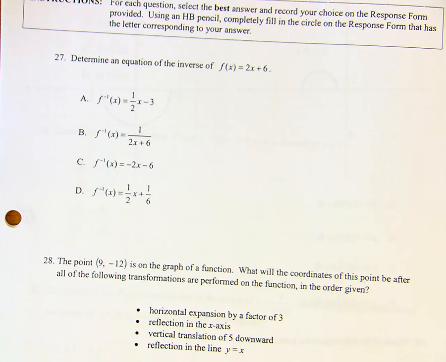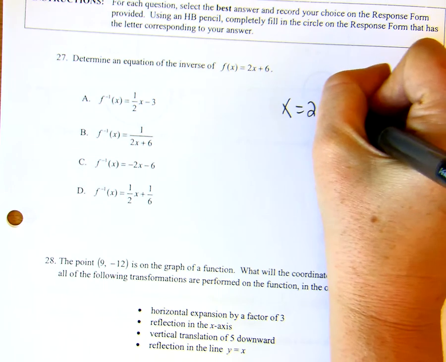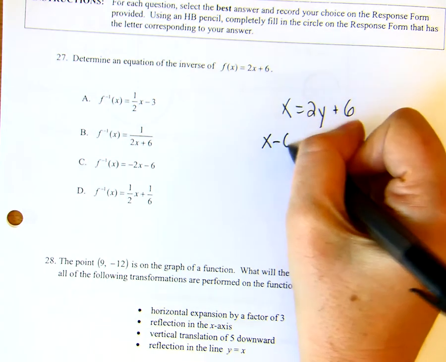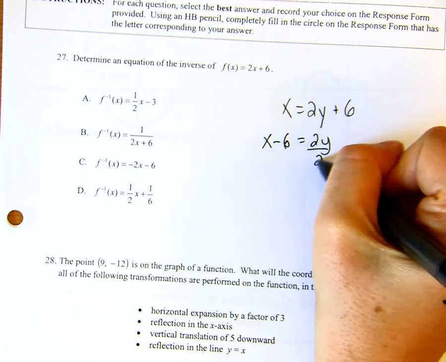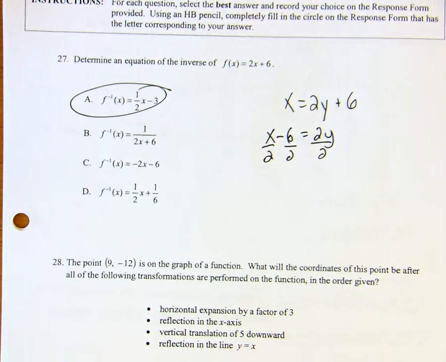Okay, June 2004 calculator section. First question, number 27, was an inverse. 79% of the population figured out that if you swap the x's and the y's and then resolve for y, you will get A as the correct answer.